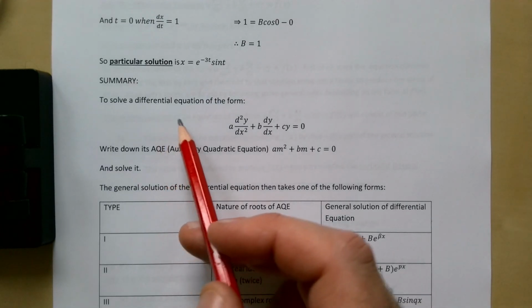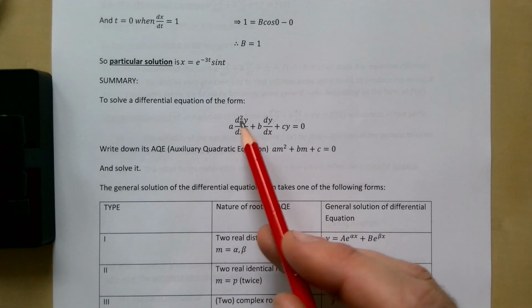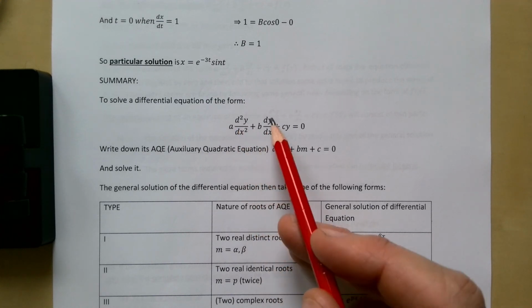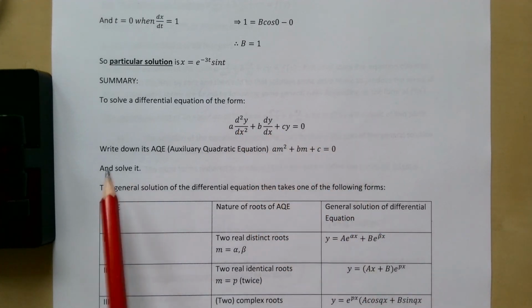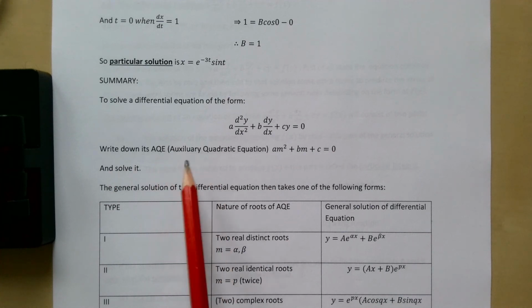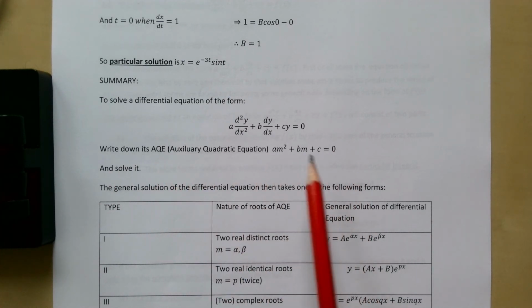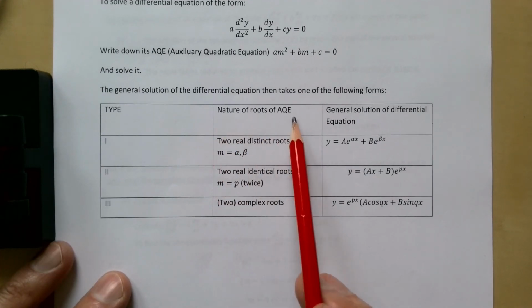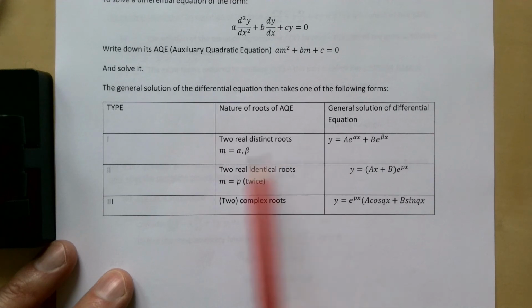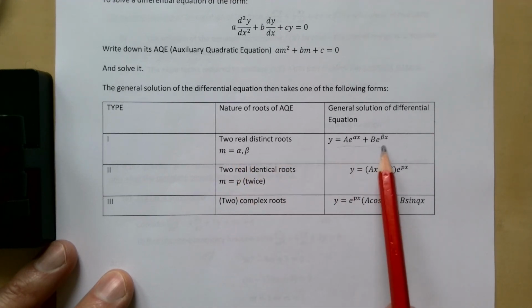Just a wee summary then. To solve a differential equation of the form a d2y by dx squared plus b dy by dx plus cy equals 0, we write down its AQE, the auxiliary quadratic equation, in this form here, and solve it. You have three possible options depending on the nature of the roots. If it's two distinct roots, alpha and beta, then the form looks like this.